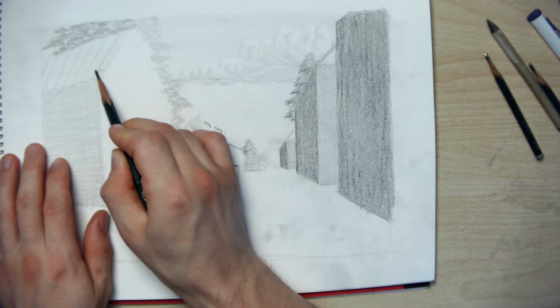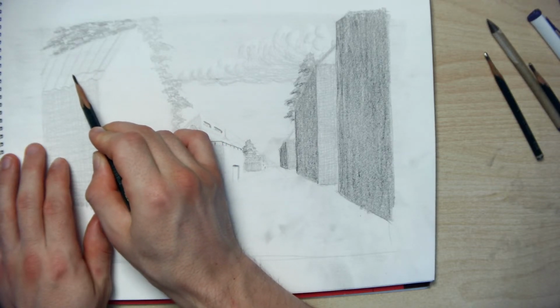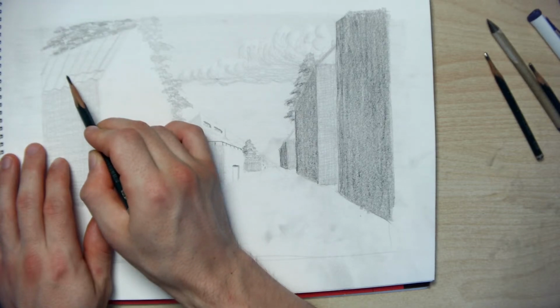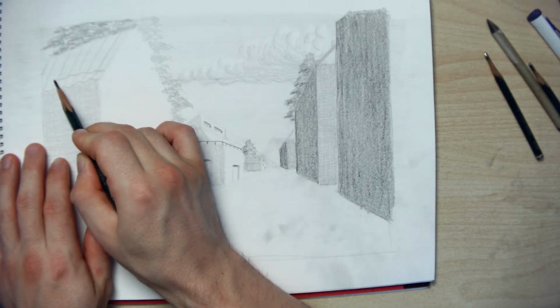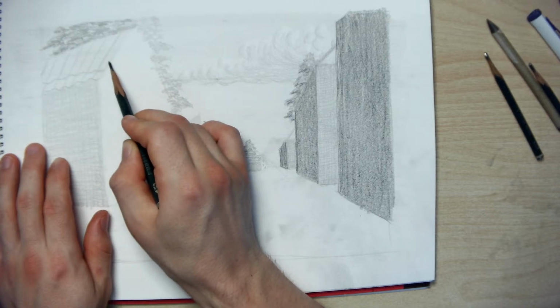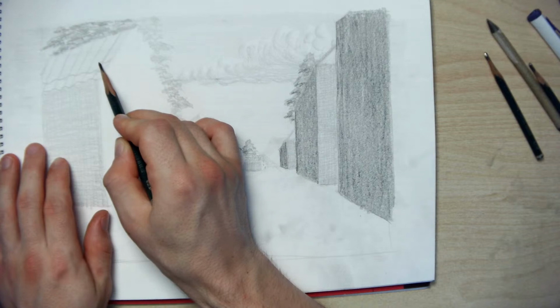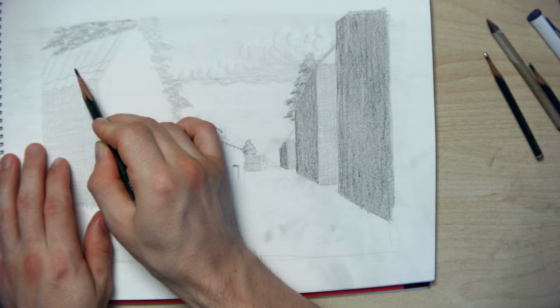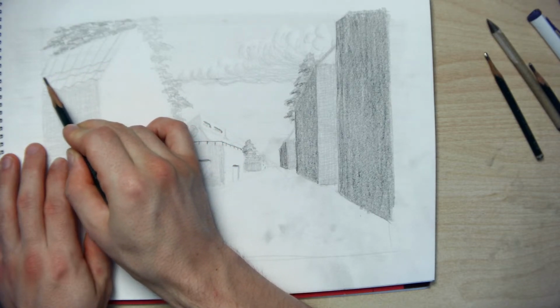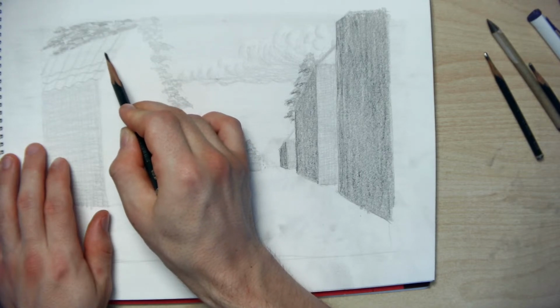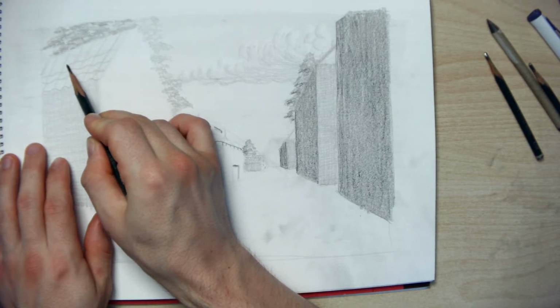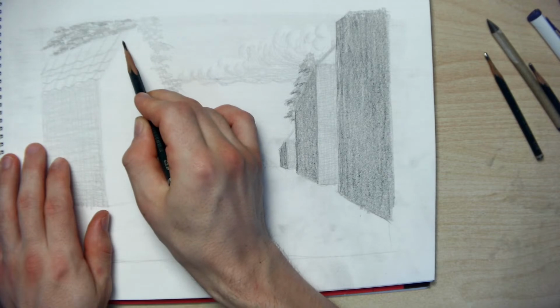Maybe a little bit like so. Gotta make this completely parallel. And also make it vanish towards that vanishing point far off in the left. Let me see if I can pull that off. It's not going to be perfect.